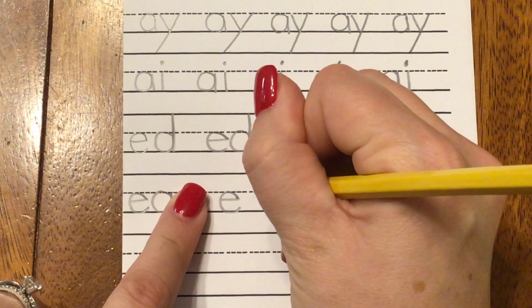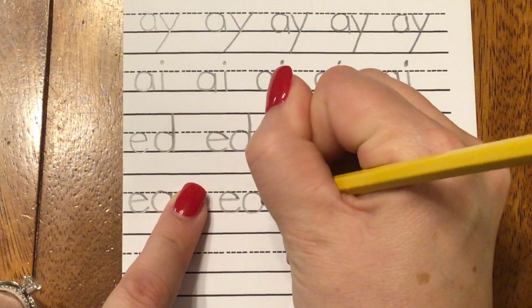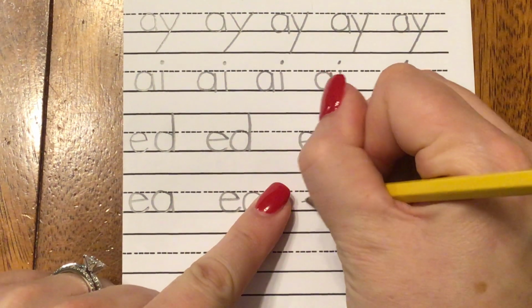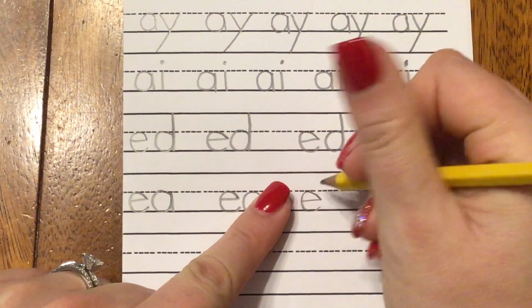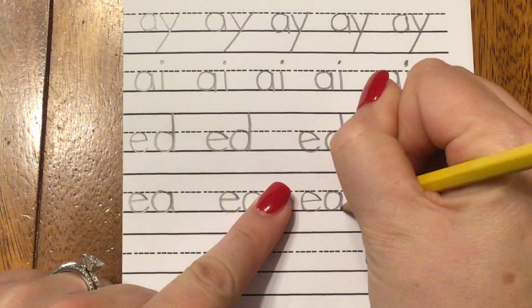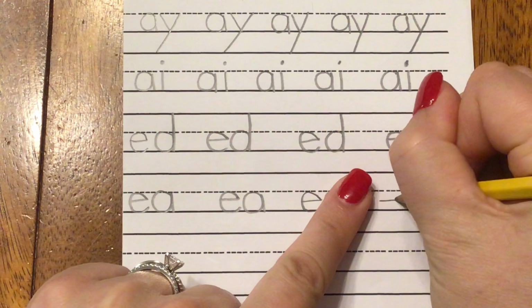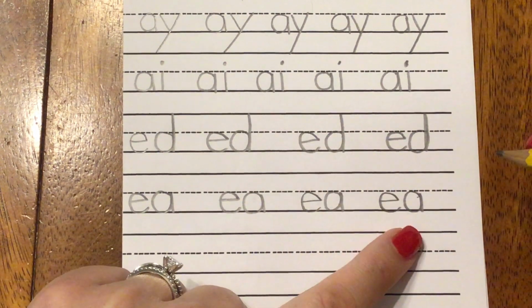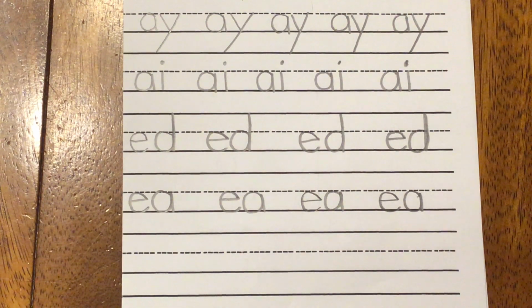A starts at 2 o'clock, around the clock, up to 2, pull straight down with a tiny tent. And I say E. E. Go ahead and pause the video if you are not at the end of the line and finish up.